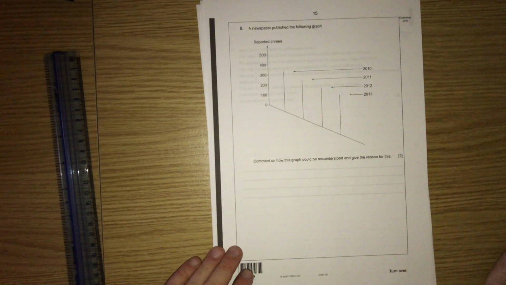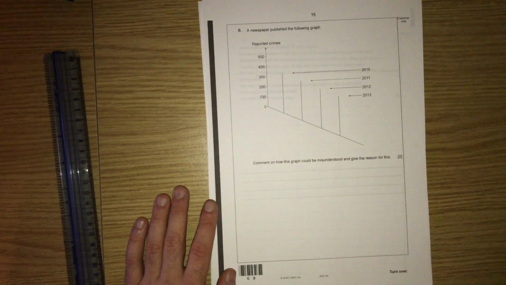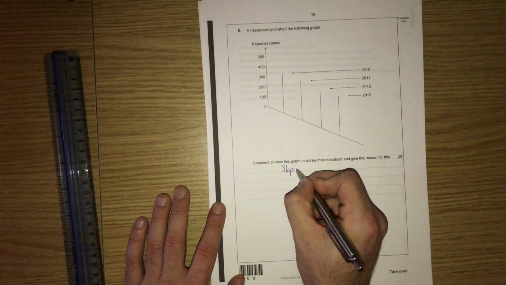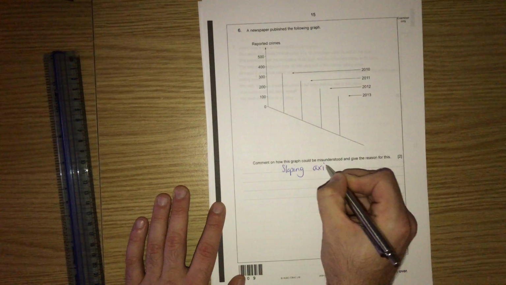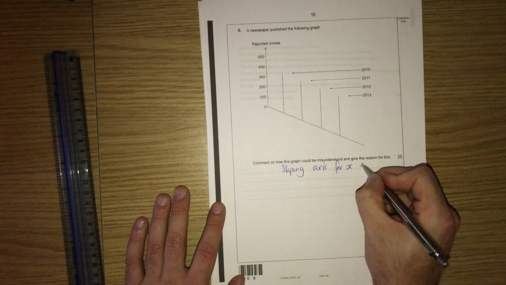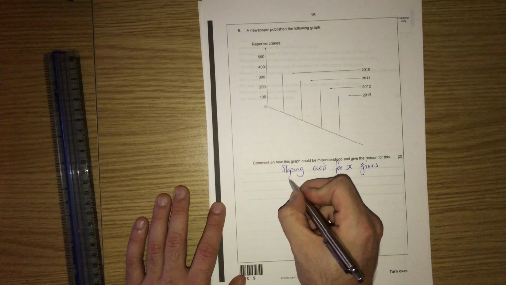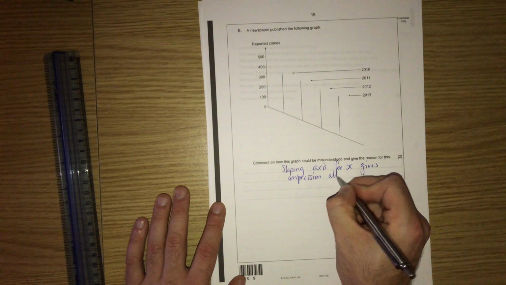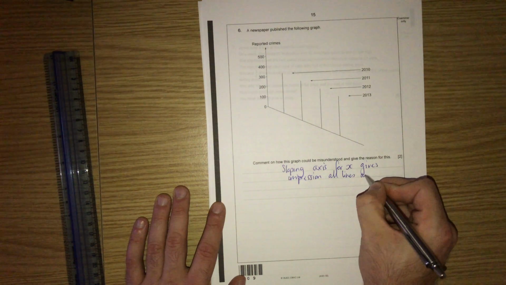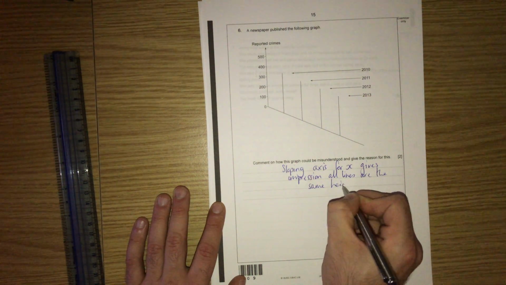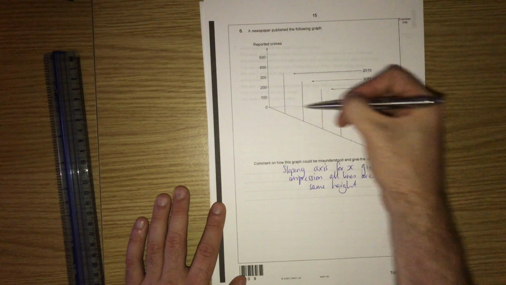Comment on how this graph could be misunderstood. So the reason this graph is misunderstood, the sloping axes, so the sloping axis for X gives the impression that all lines are the same. So that gives the impression all lines are the same height, when obviously we know that that wouldn't be the case were we to make this axis perfectly parallel, perpendicular even.